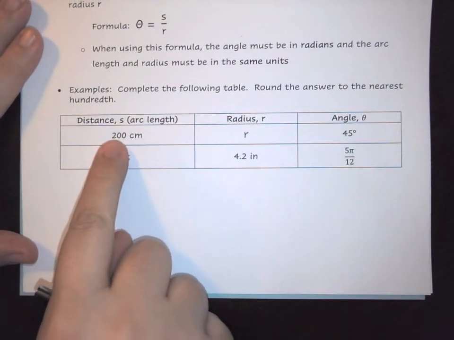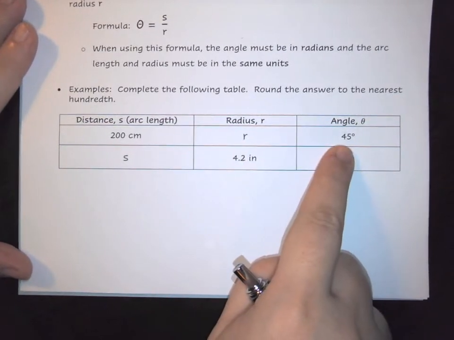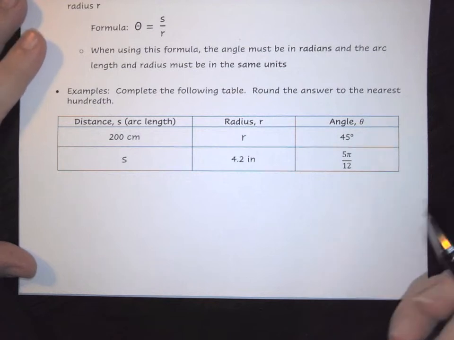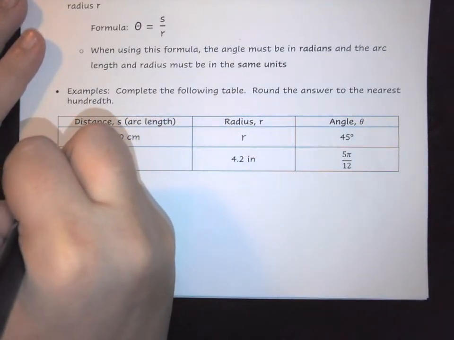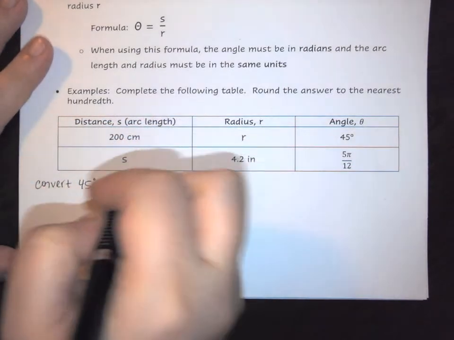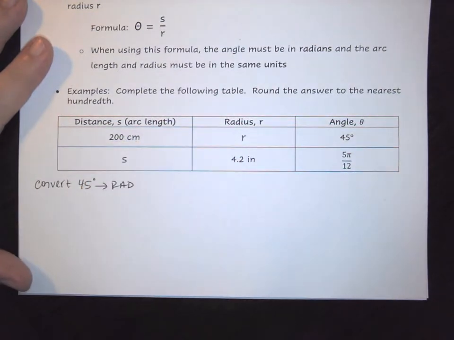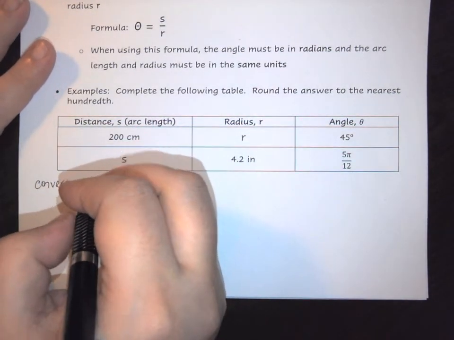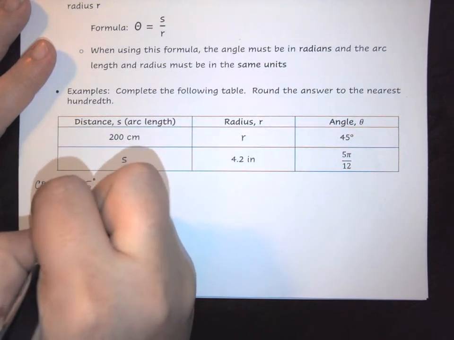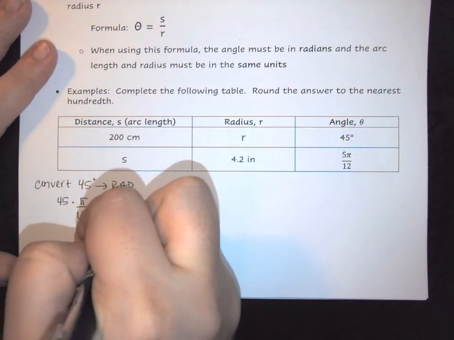let's say we have a distance of 200 centimeters, we're missing our radius, and we have an angle of 45 degrees. So the first thing that you have to do is you need to convert. So we're going to convert 45 degrees over to radians. Okay. So with this, we would have that 45 degrees times pi over 180 is going to give you pi over 4.